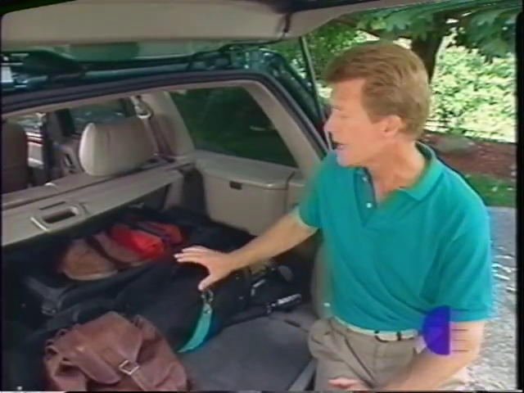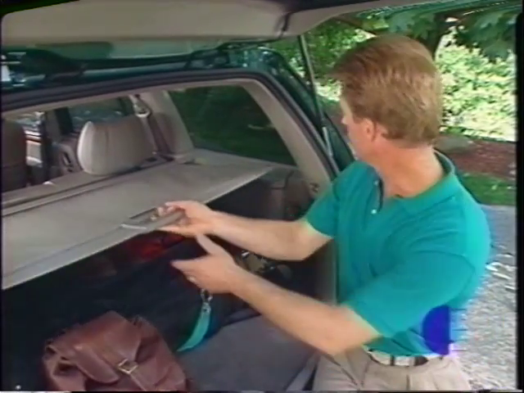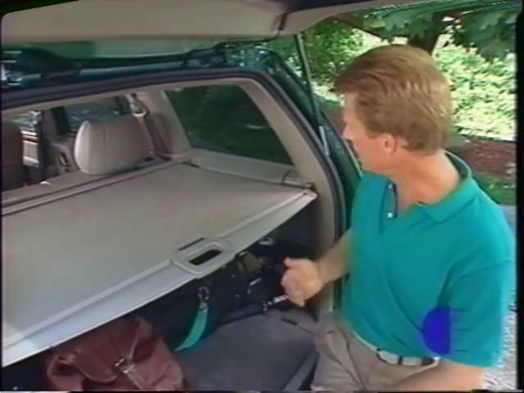To keep valuable items out of sight for greater security, Grand Cherokee features a cargo area cover that works just like a window shade. The cover extends and attaches to the quarter trim. Now, the cover can also be completely removed from the vehicle if you prefer.